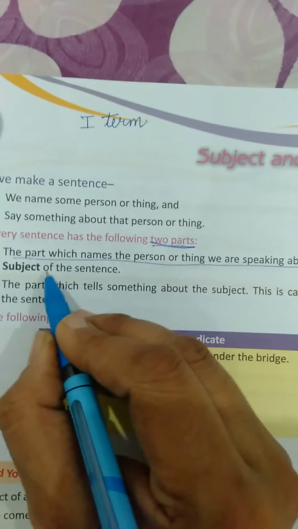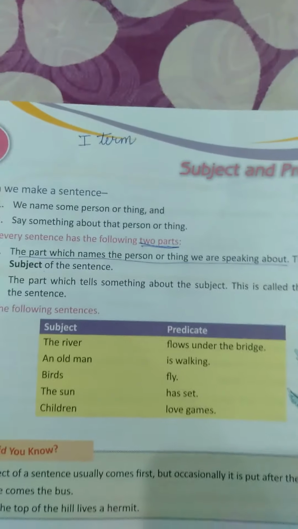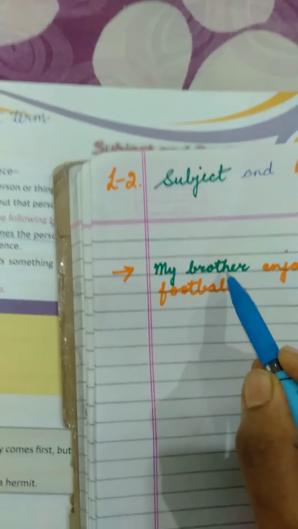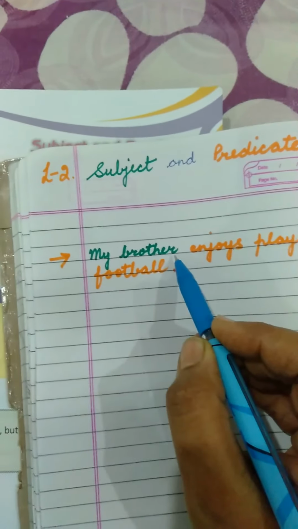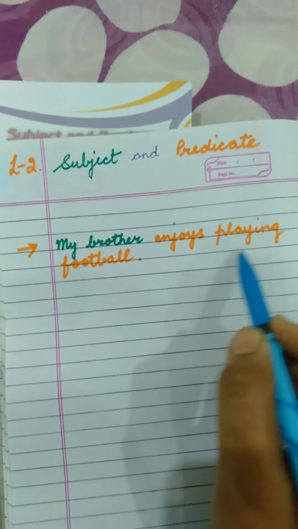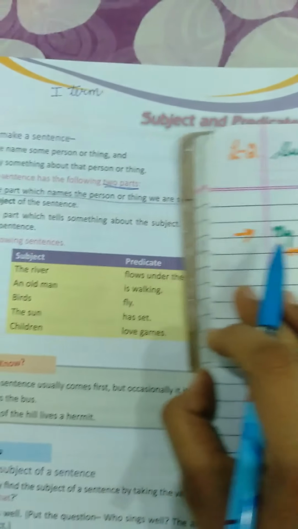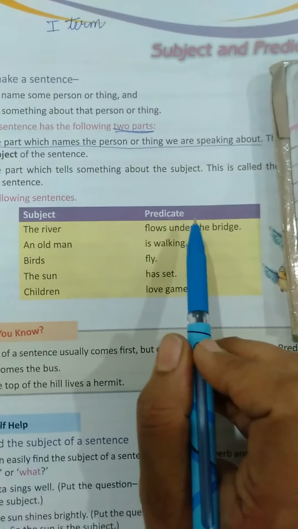This is called the subject. The part which names the person or a thing we are speaking about is the subject, and the part which tells about the subject is called the predicate. And down below they have given very nicely in this yellow color box, subject and predicate separately.